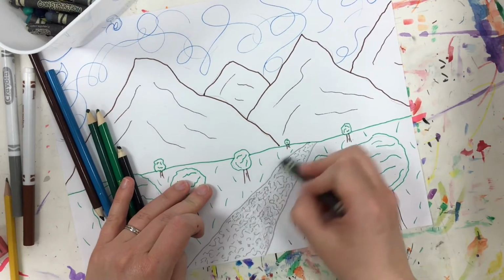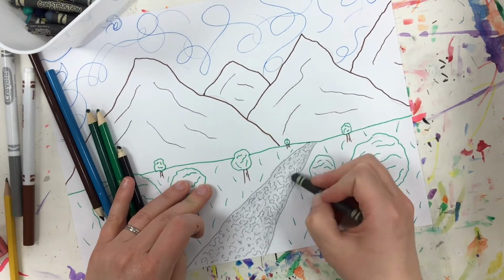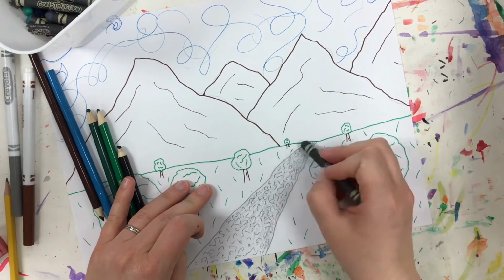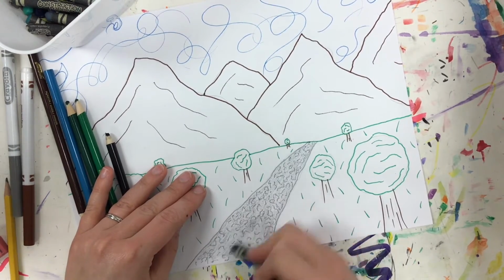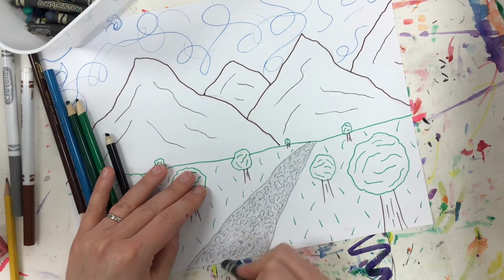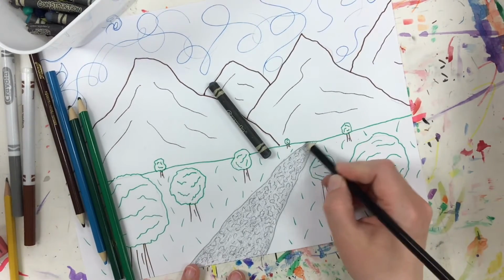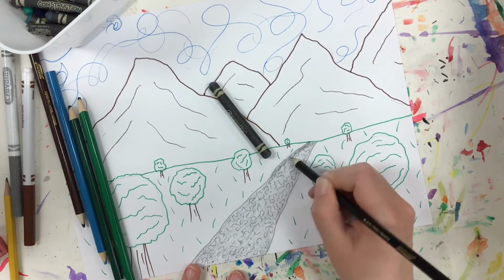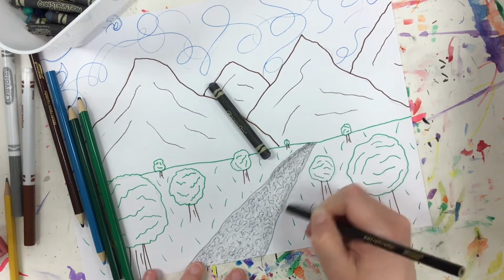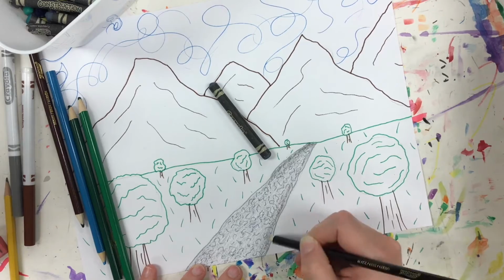I can use a black crayon or colored pencil to fill in gray. I just don't press very hard because gray is just light black. So if I use a black colored pencil or crayon, I can just press really lightly and it'll just end up gray and not black. So I can start to use those to fill in the rest of my landscape.